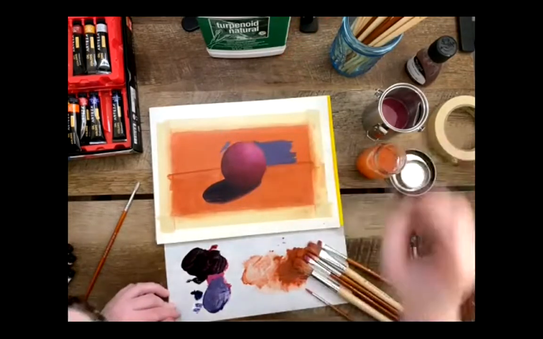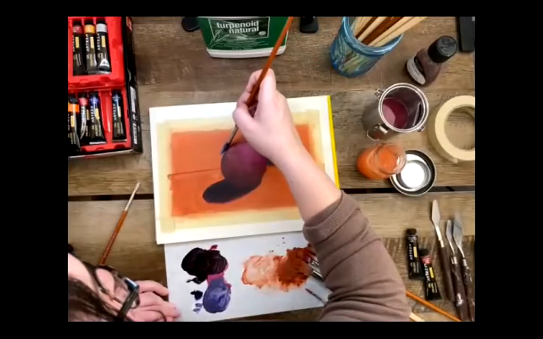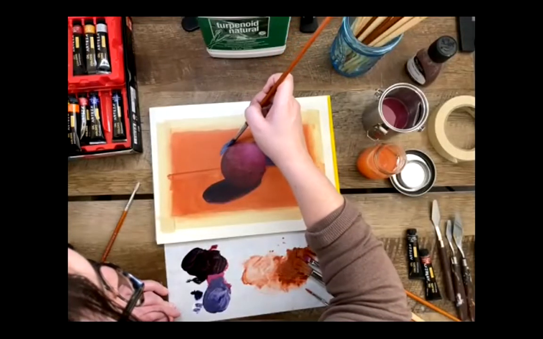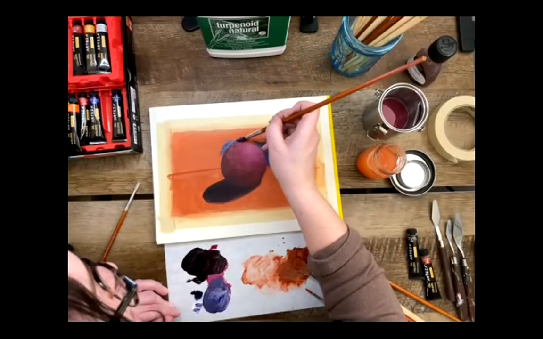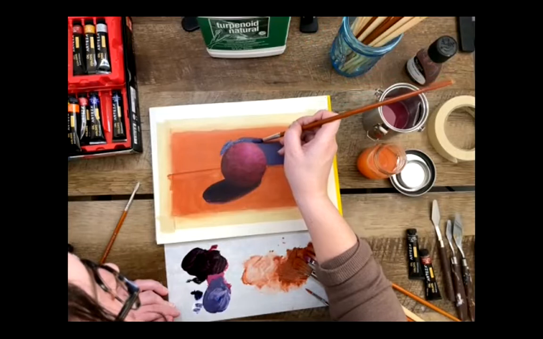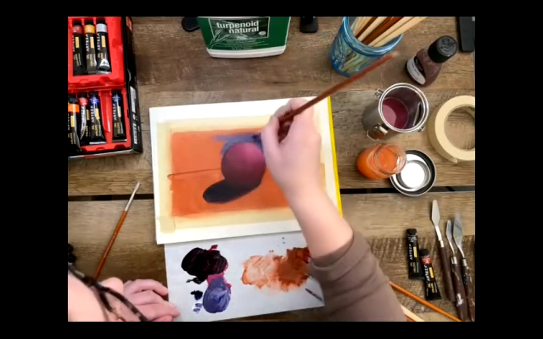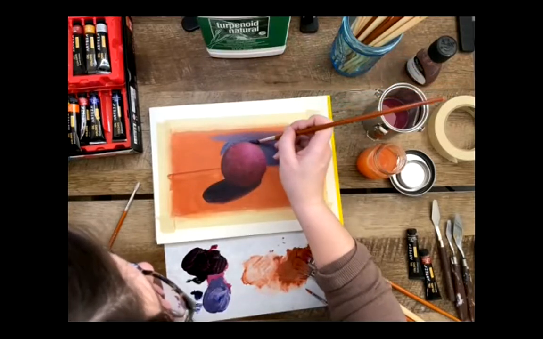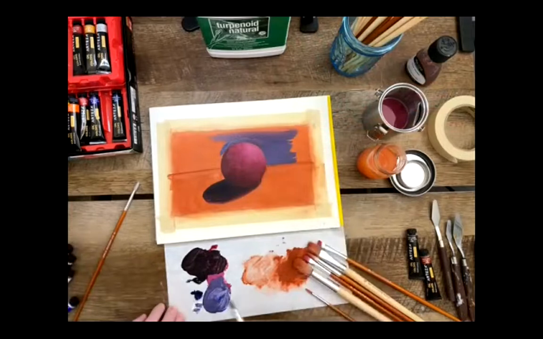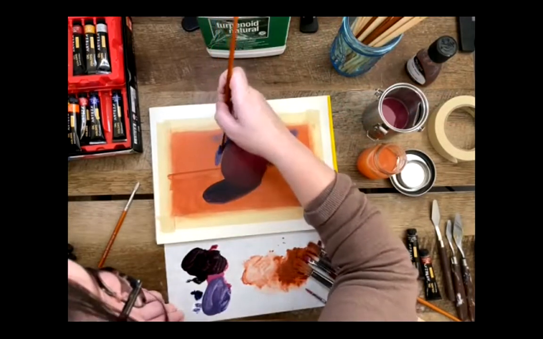I like a round brush for something like this because you can cut in and pull it around. Some people like to do their backgrounds first. It's really up to you. Get a little bit over here.